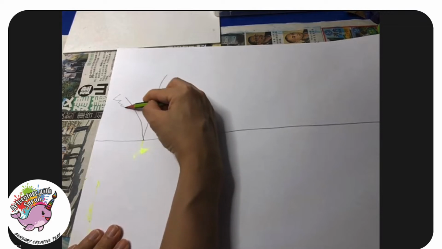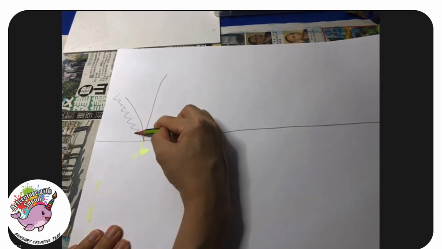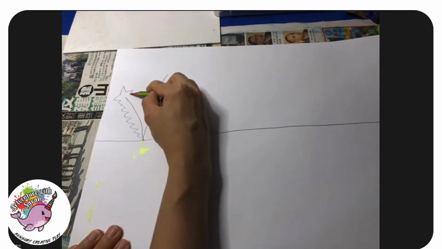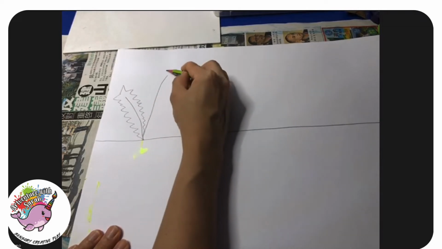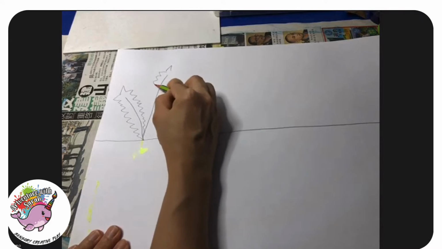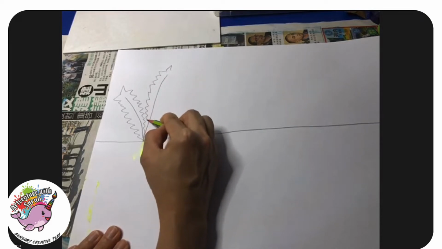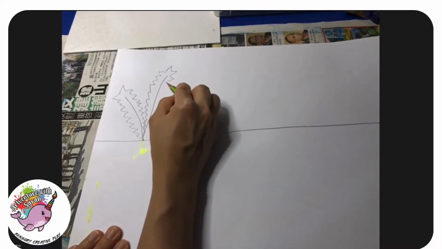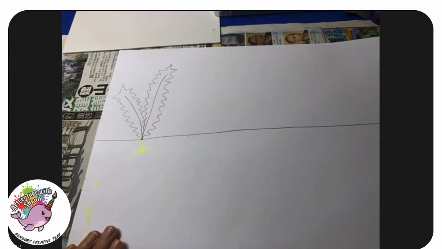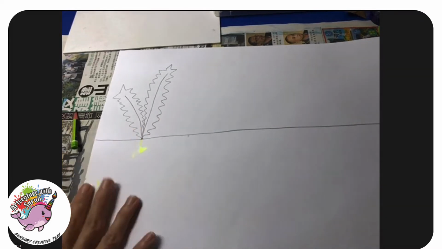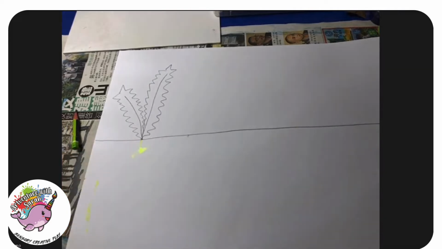That's how the carrot leaves are drawn. All right, this is for my carrot. Can you see? I've done my carrot already.